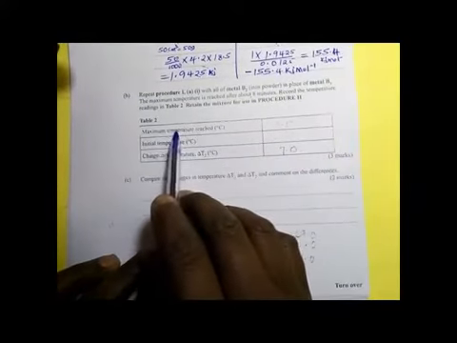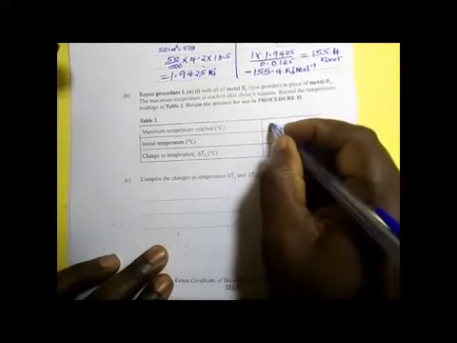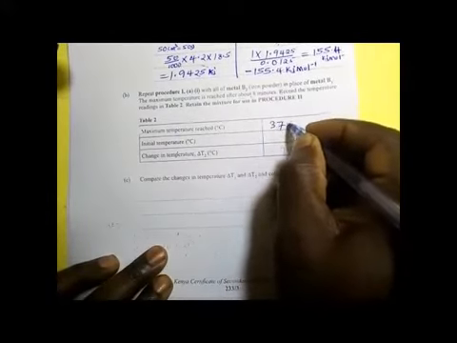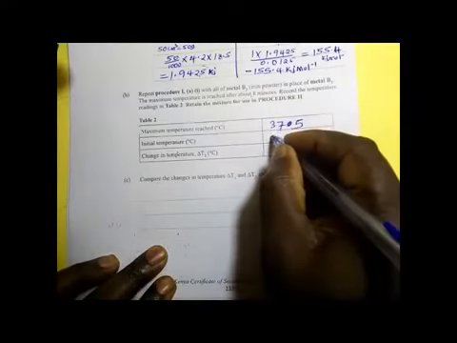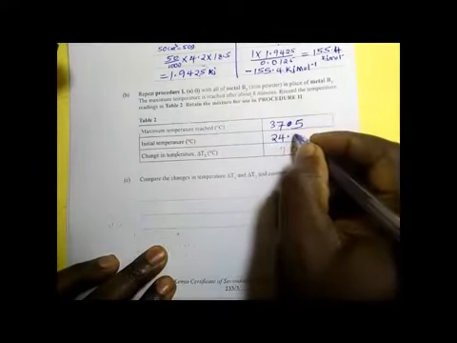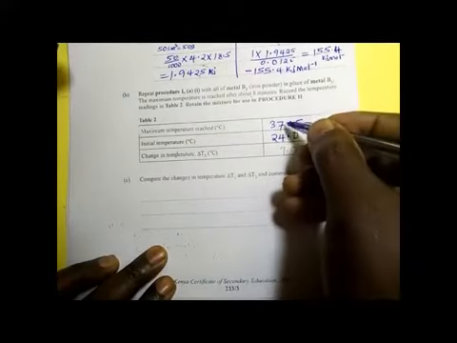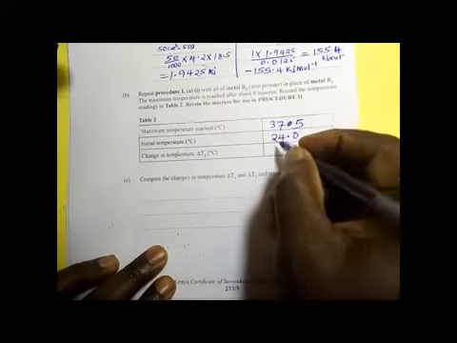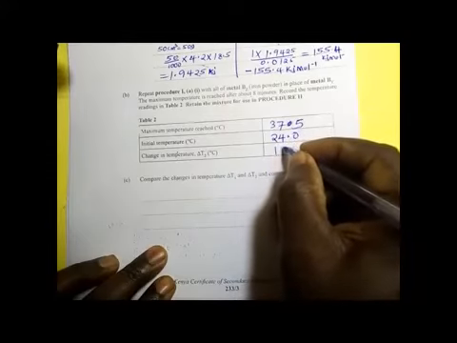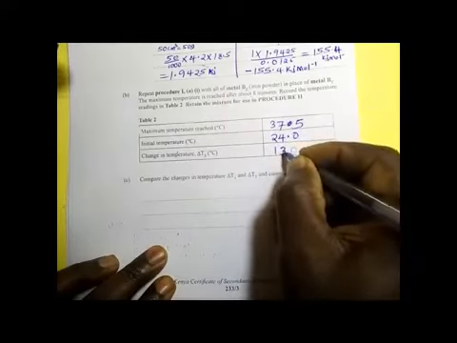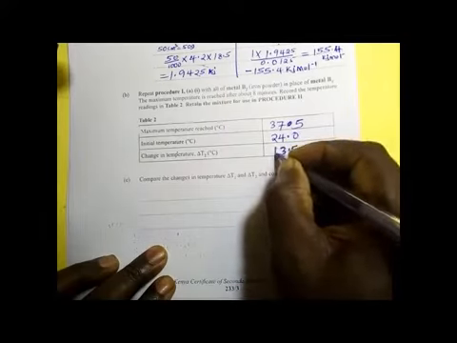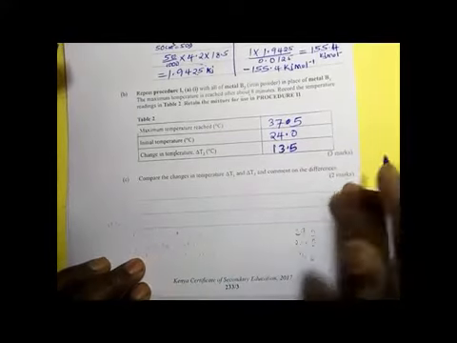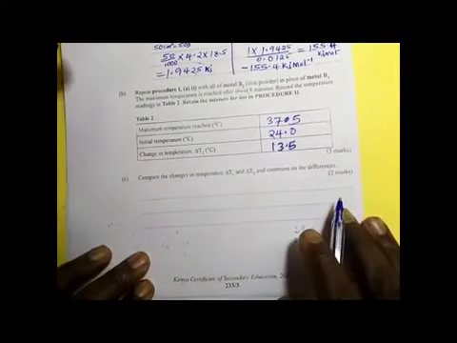So the maximum temperature reached during the experiment was 37.5. Our initial temperature by that time was 24.0. So when you do the subtraction, you will get 13.5, and you get your 3 marks there.